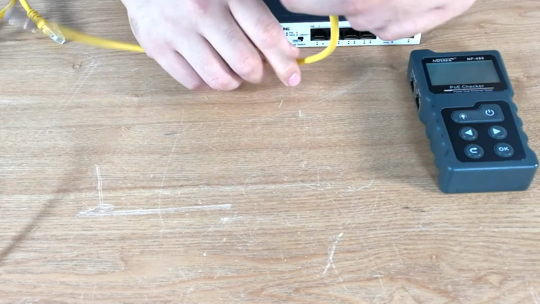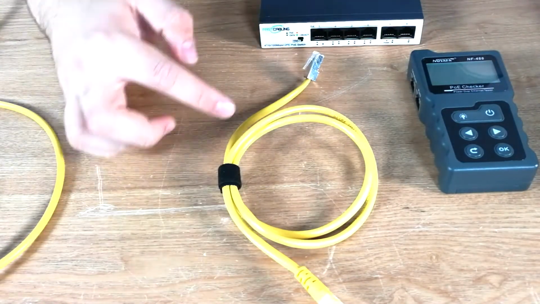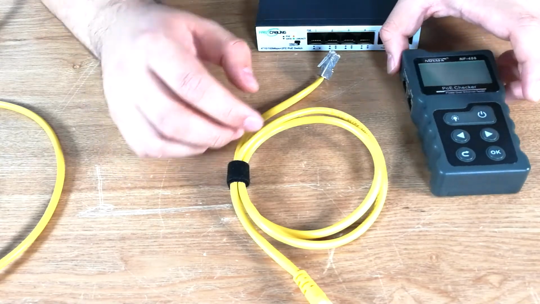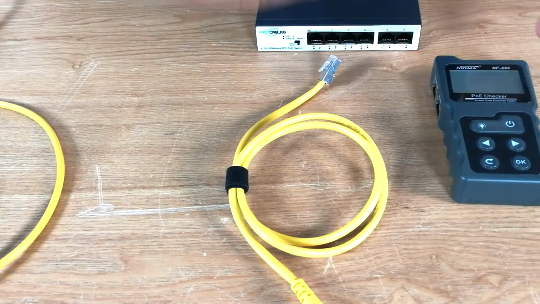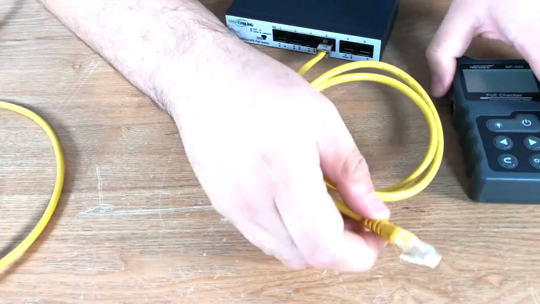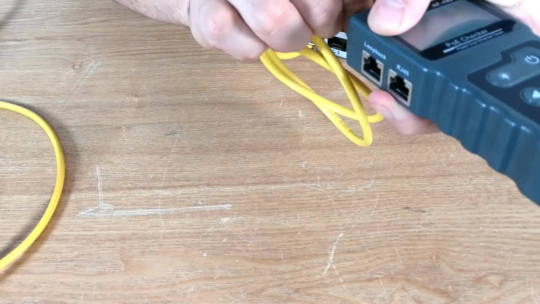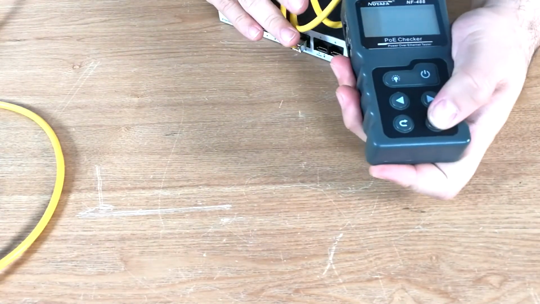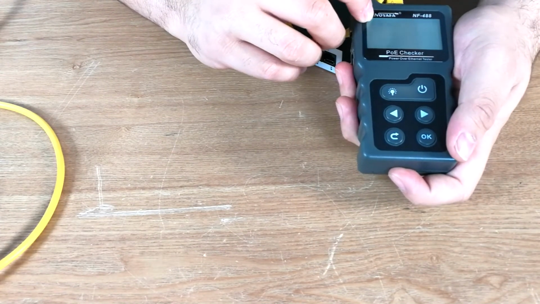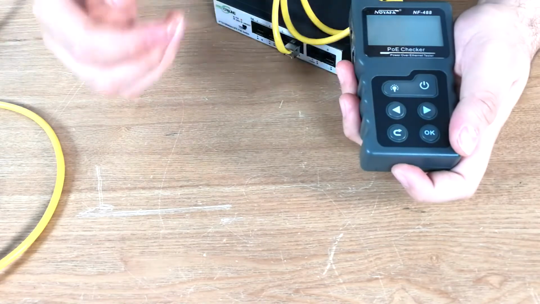So we need an Ethernet cable which has the 2 ends clamped, and then we need this PoE checker. We turn the PoE checker on, connect our PoE switch with the PoE checker, and now the PoE test. You can see that wires 1, 2, 3, and 6 are occupied.